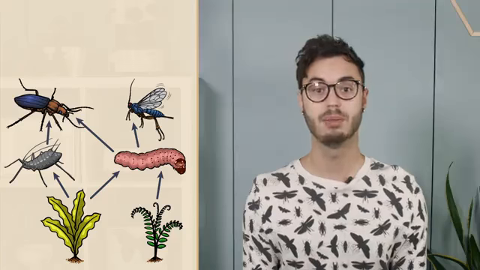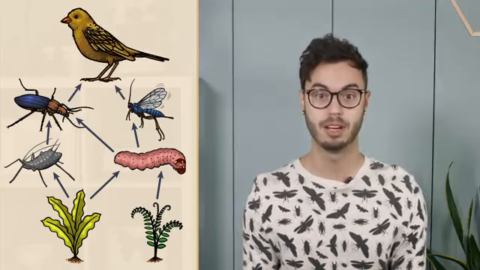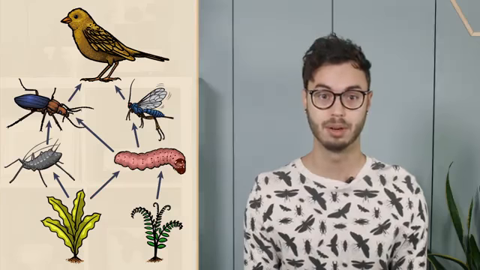On the first level, there are the autotrophs, organisms that can create their own food, like green plants that produce energy from the sun. On the second level are the first-order consumers, herbivores that obtain energy by feeding on the autotrophic plants. On the third level are the second-order consumers, carnivores that obtain energy by feeding on herbivores. At the fourth level are the third-order consumers, which are top predators that feed on other carnivores.